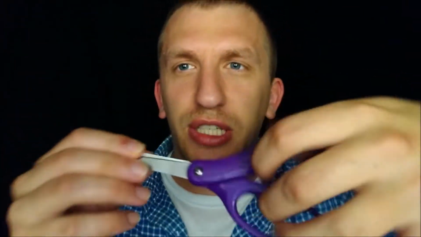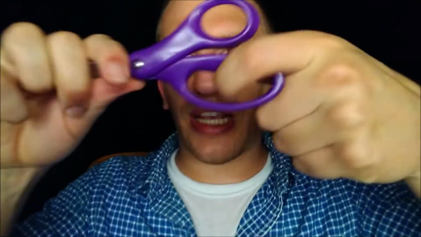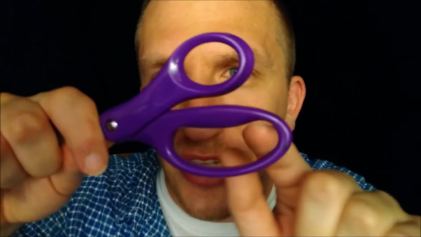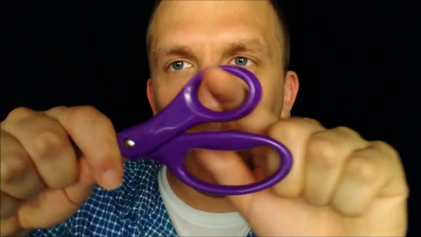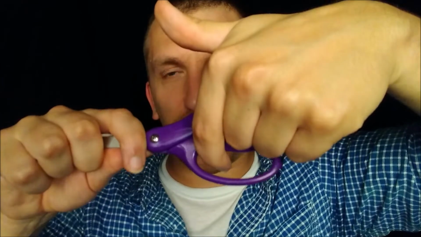So now that we got that down, we're gonna learn how to use scissors. Okay. So to start, you have to put your finger in this hole and this hole, and you're gonna use your pointer finger, and you're gonna put your pointer finger in the bottom hole. Okay, see how this hole is bigger? You see how this hole is bigger and this hole is smaller? You're gonna put your pointer finger in the bigger hole.